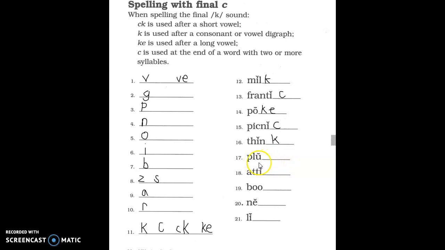Number 17, pluck. Is that 1, 2, or more syllables? It's 1. Now what is the letter before? You're looking for a vowel, consonant, and then if it's a vowel, you need to see if it's a short or a long one. Right, it's a short vowel. What do we use after a short vowel? Look up at your rules. CK is used after a short vowel. Pluck.